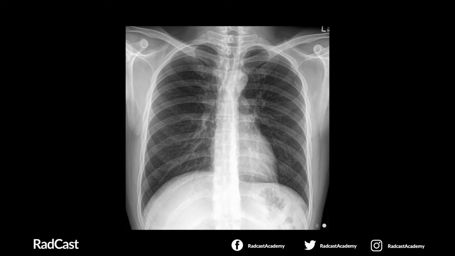There are many structures that can be assessed on a chest X-ray, and in the next few slides, we're going to be looking at some of the main cardiorespiratory anatomy that can be evaluated.